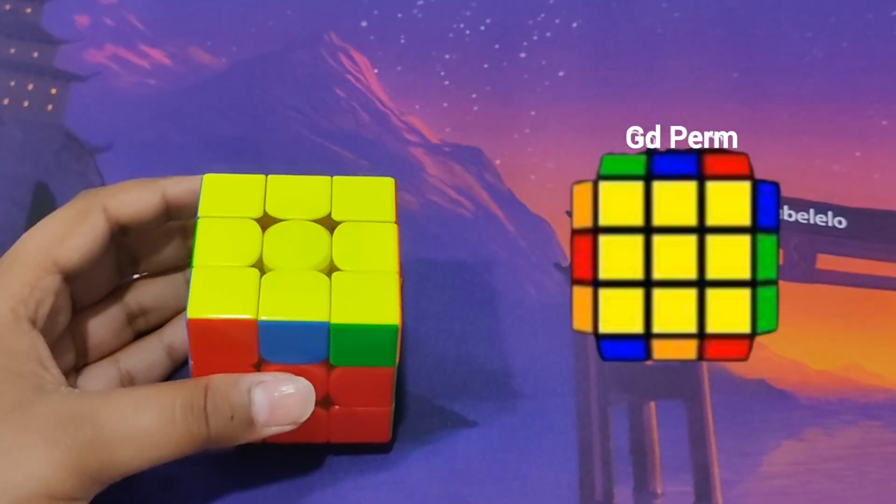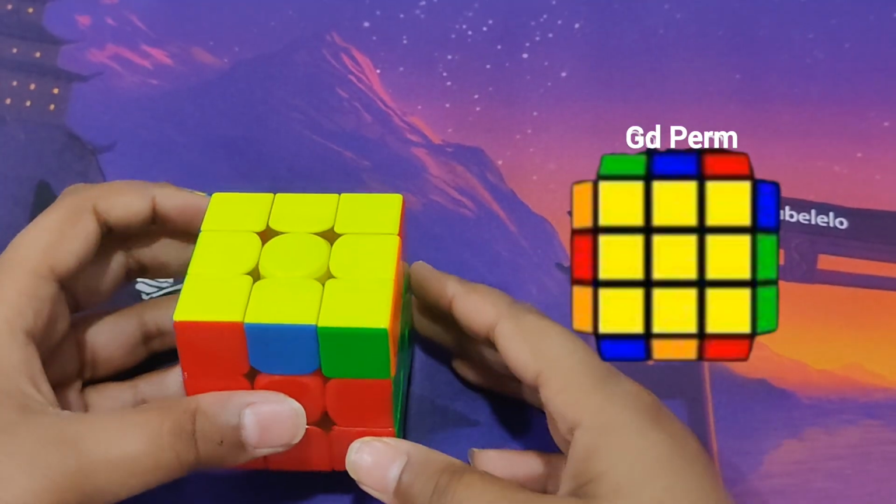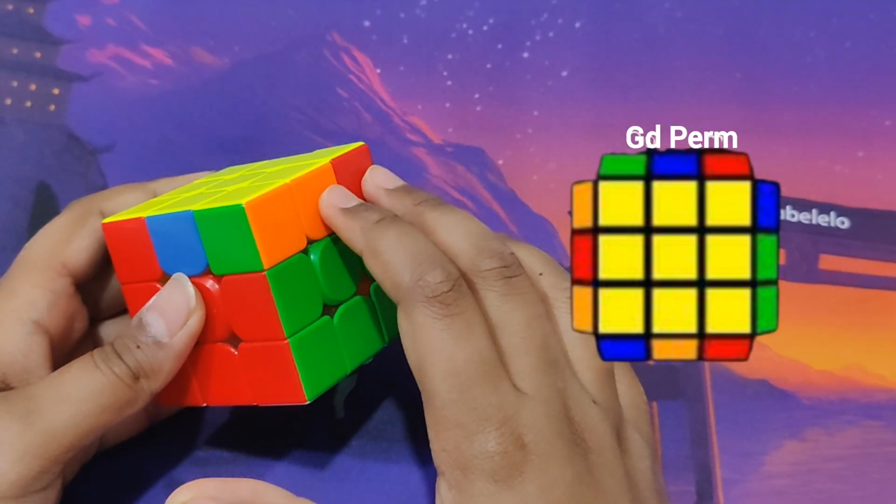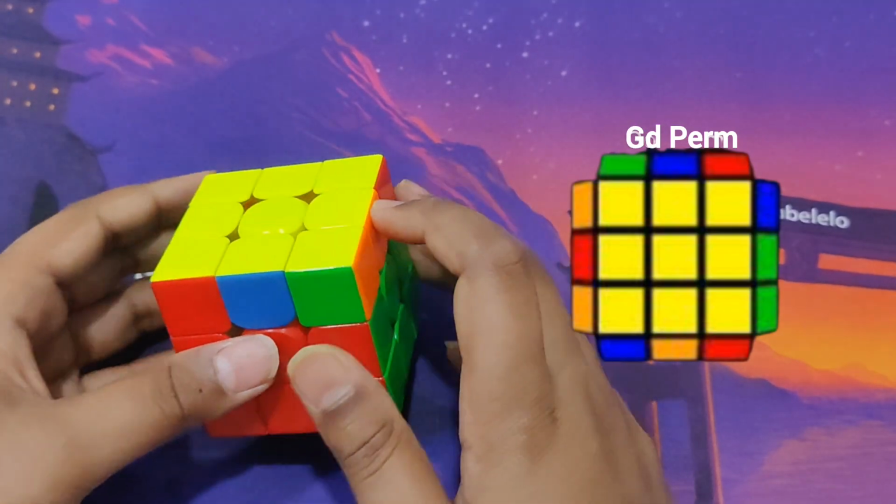Now for the GD perm. This is the same as the second G perm, the GB perm, but instead of the same color pieces being here, they'll be here and these two will be opposite.